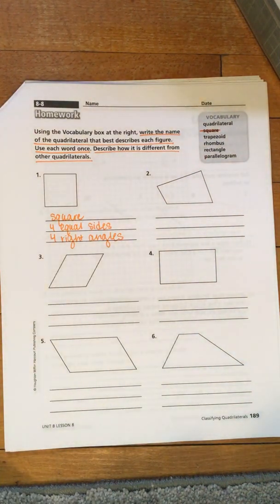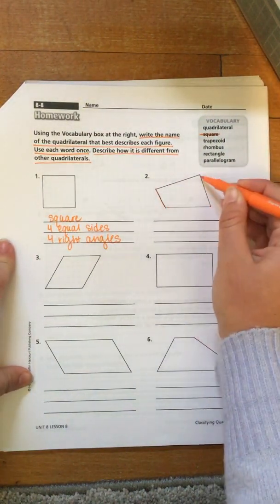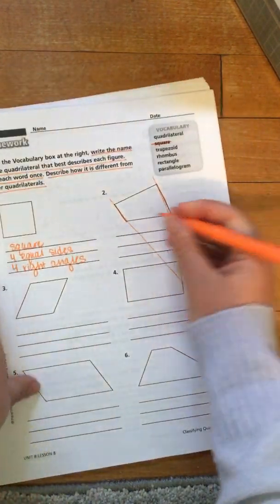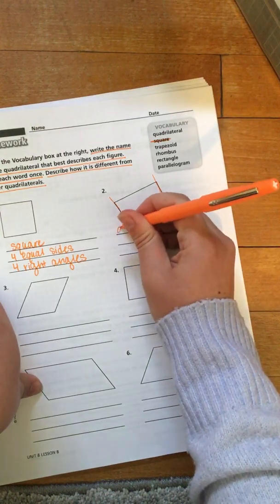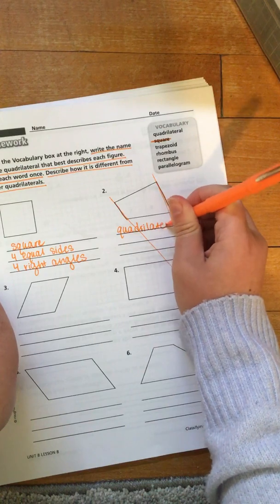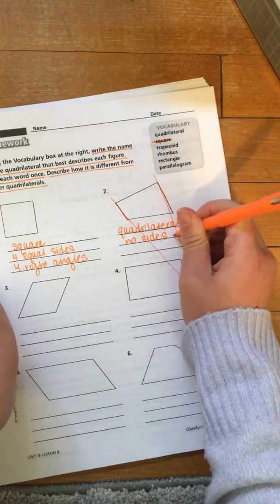All right, and then I guess I will help you with one more. This one is a little challenging to me because I kind of think that these sides look parallel, but if you actually continue to extend them all the way, you don't have to draw this, but if you did extend them all the way, they would eventually run into each other. So this one is actually just going to be a quadrilateral. Quadrilateral. No sides are parallel.